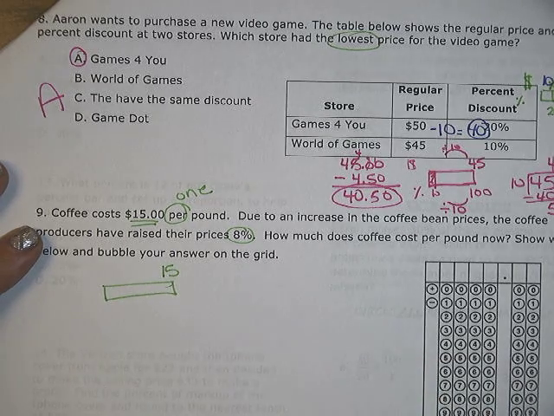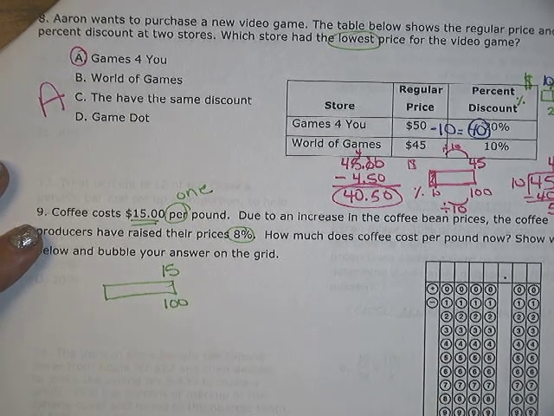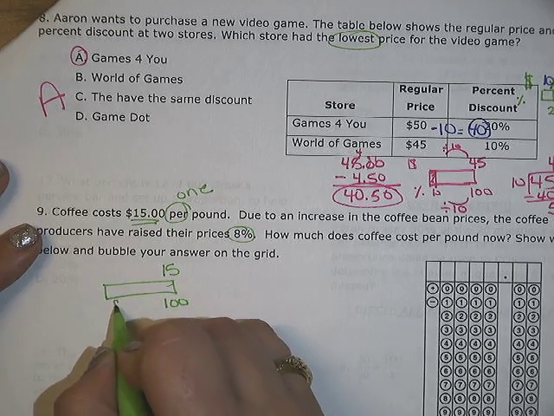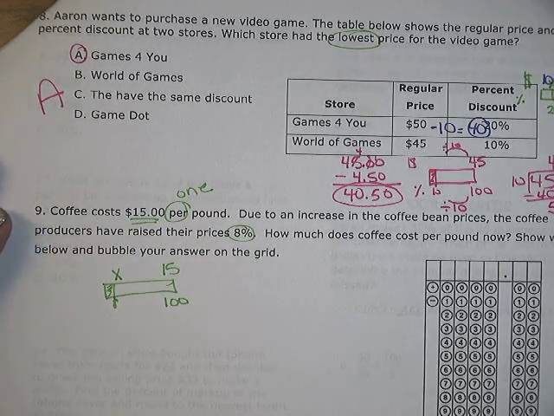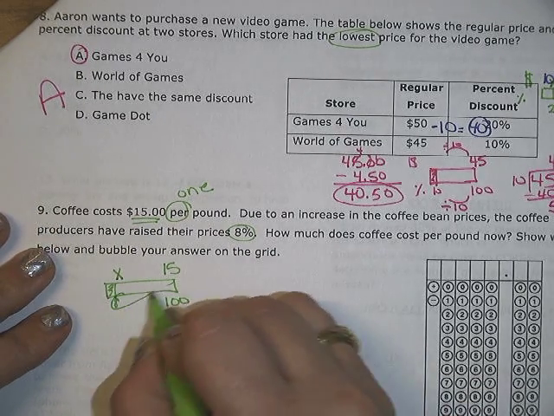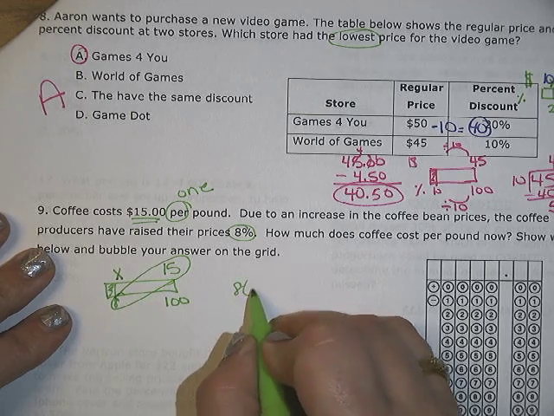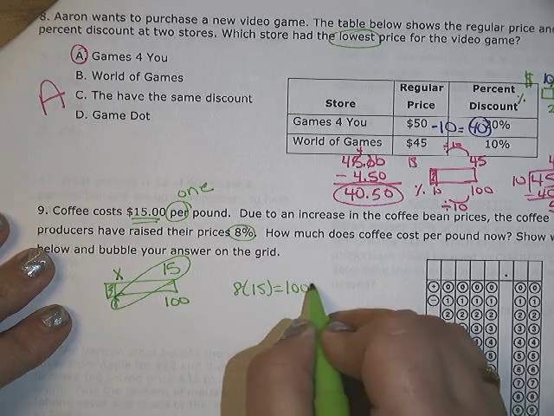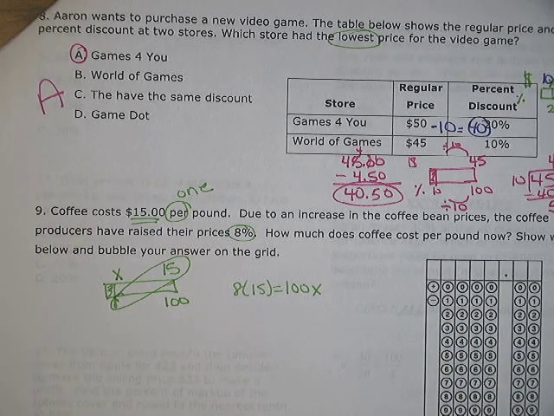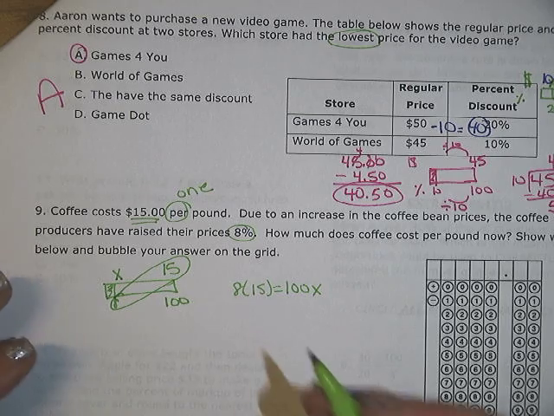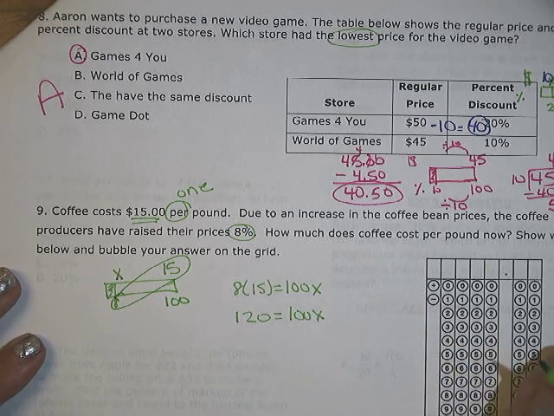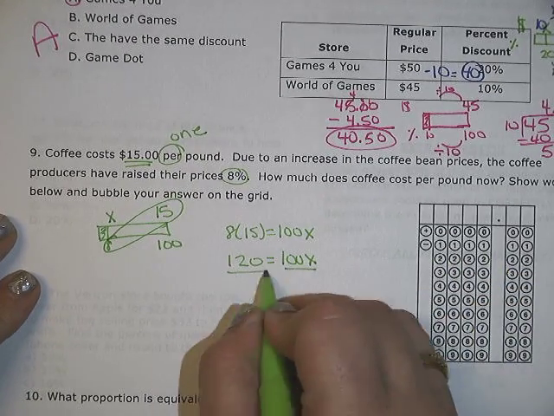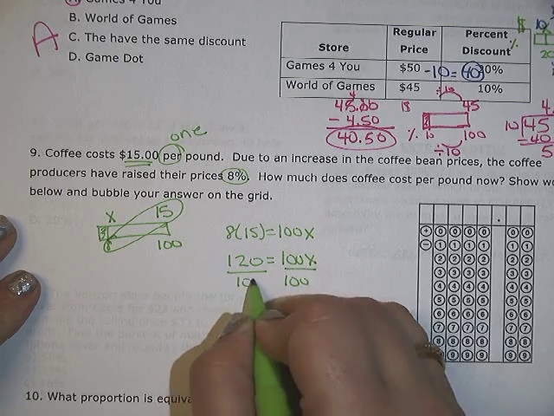So again, I'm going to draw my percent bar. $15 is the price. That is 100% of the price. But now I only want to know 8%. So again, just a tiny sliver. And there's my unknown. So now I do my cross products. 8 times 15 equals 100x. So when I multiply 8 times 15, I get 120 equals 100x.